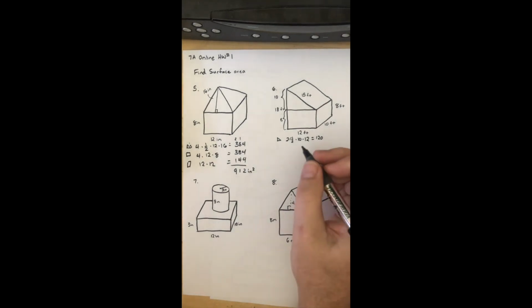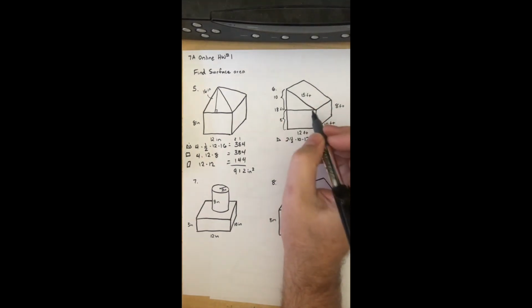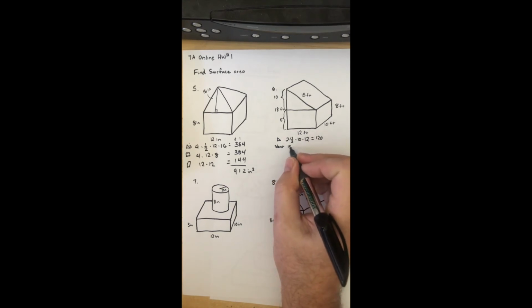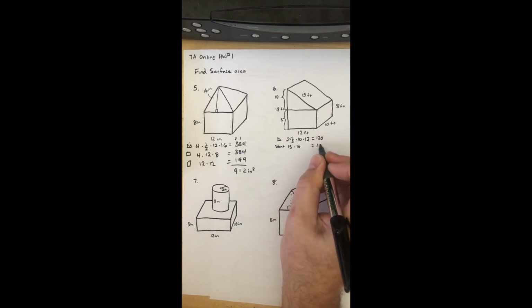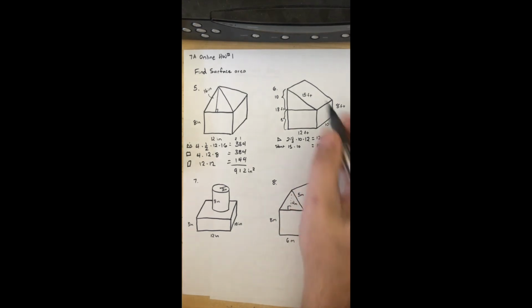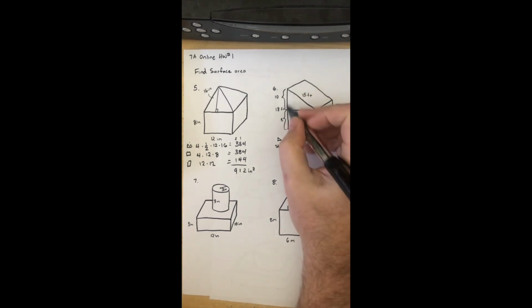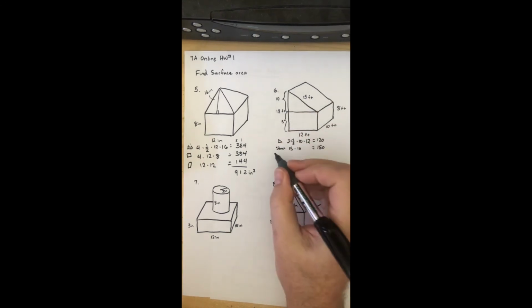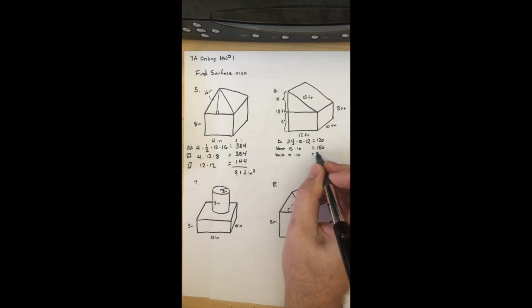And then I have the slant rectangle, which is going to be 15 times 10, which is 150. I have the back rectangle, which is going to be 10 by 10. And that's 100.